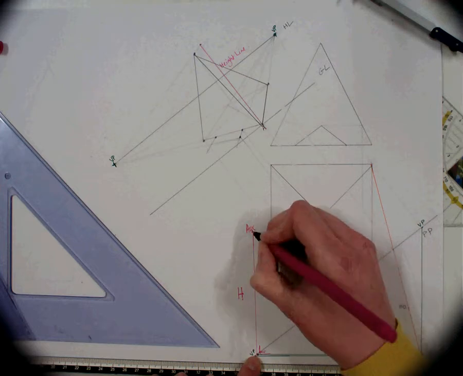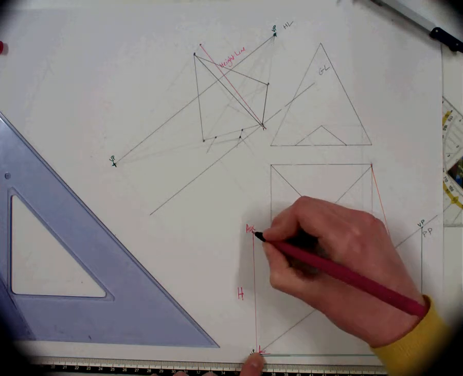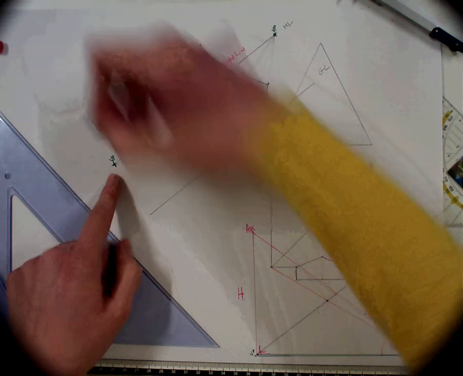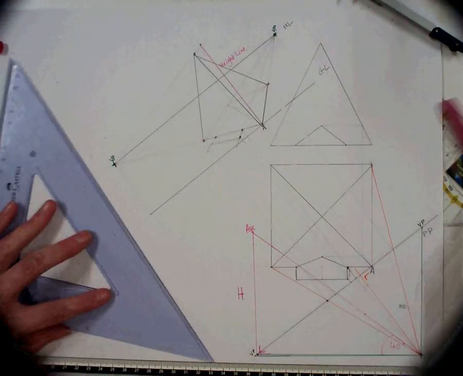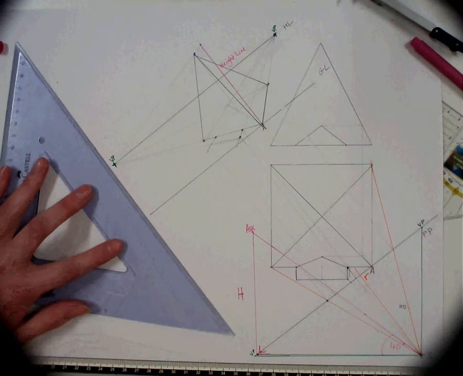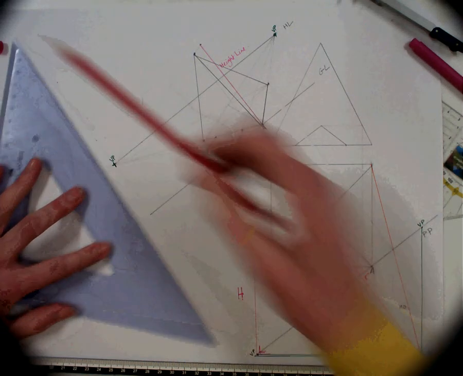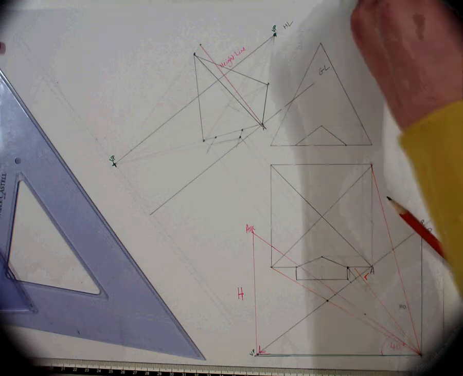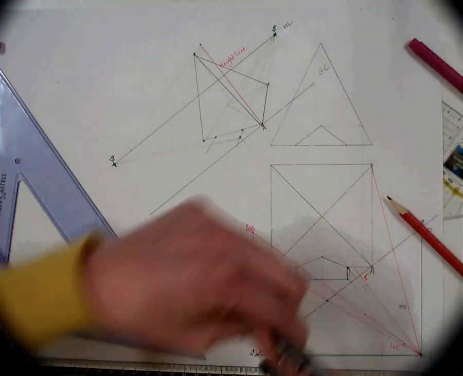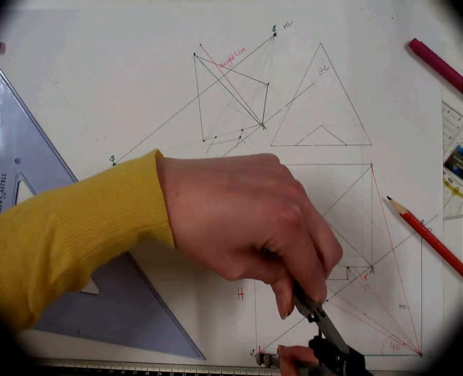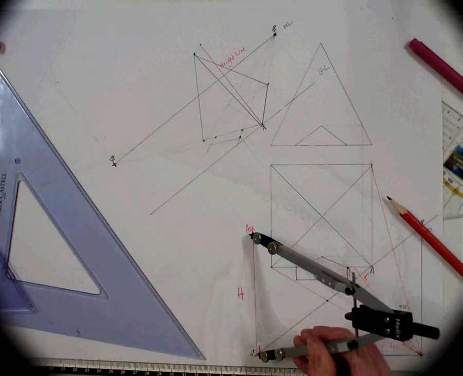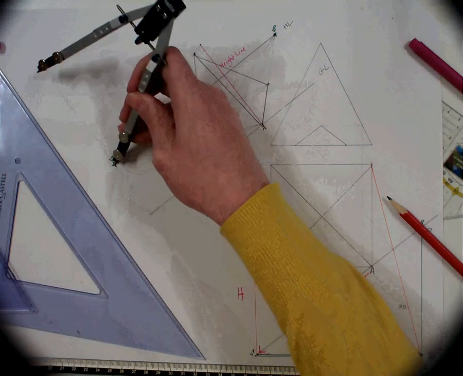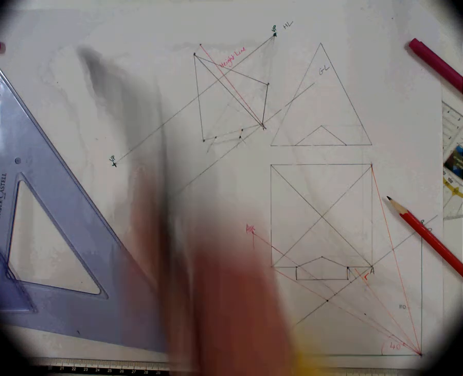So this height here, I need to transfer it up above my vanishing point to get my auxiliary vanishing point. So again, all you need to do is transfer the heights. Okay, so the heights I'm just after getting in pink, I need to transfer that height. So get your compass, measure the height, and transfer it above your vanishing point.